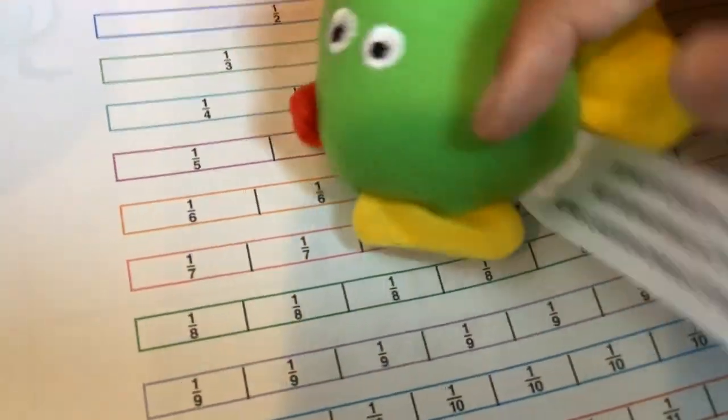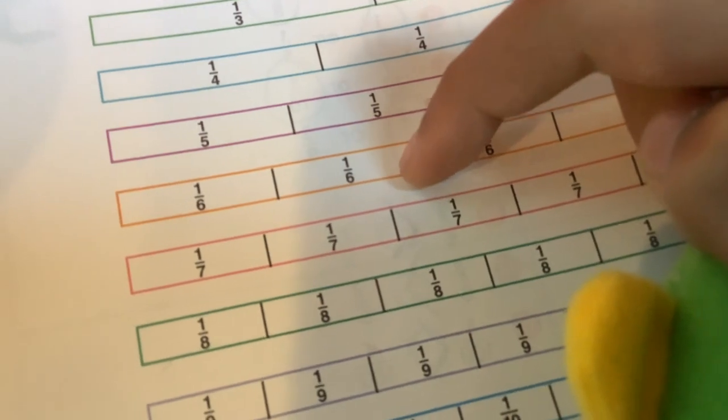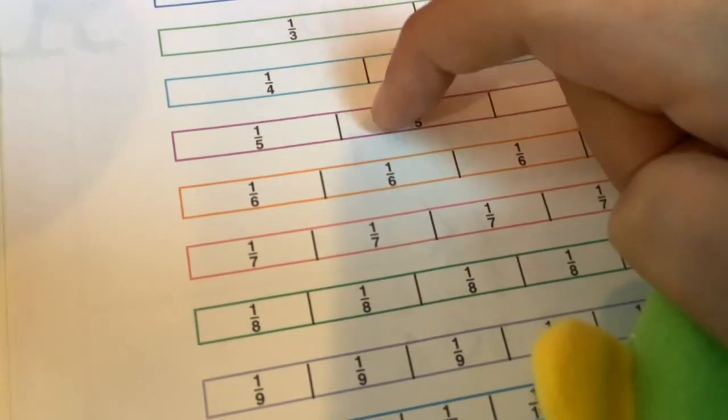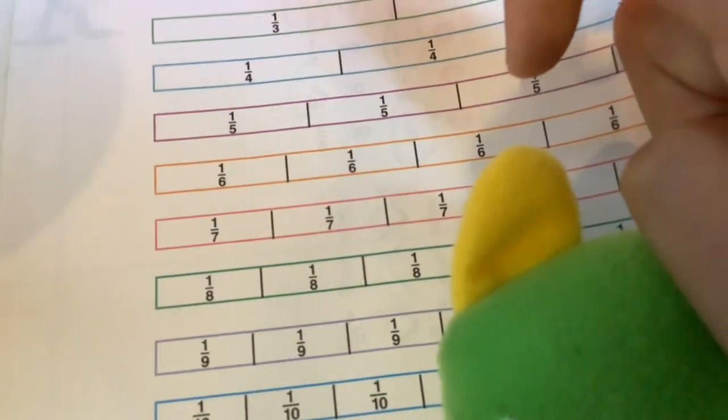So, if we look only at the 5ths and the 6ths bar, 1 2/5, 1 2/6. Notice a difference? 2/5 has a longer block distance than 2/6. So 2/5 is greater than 2/6.